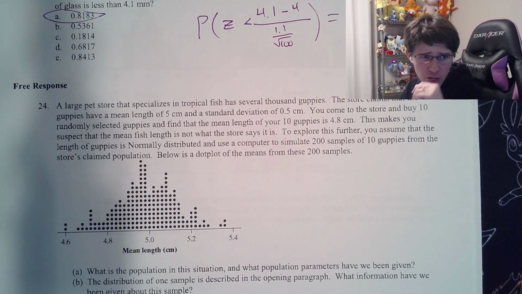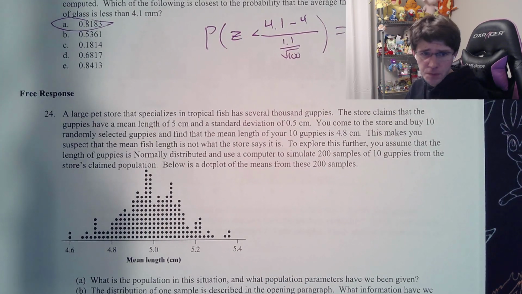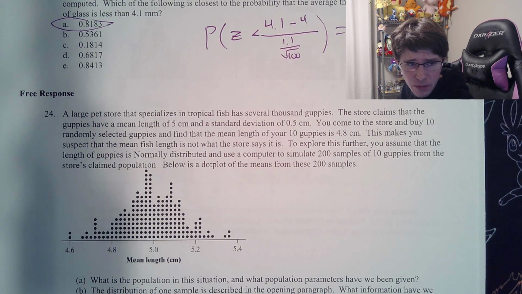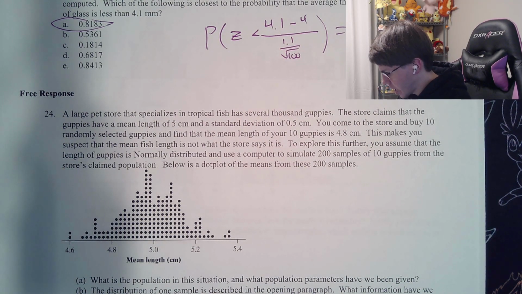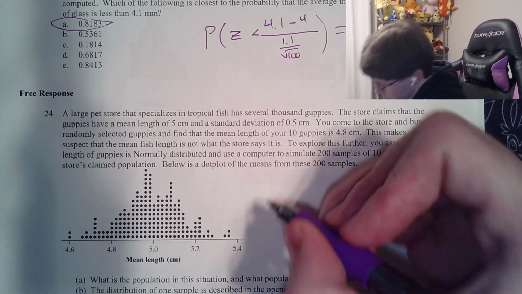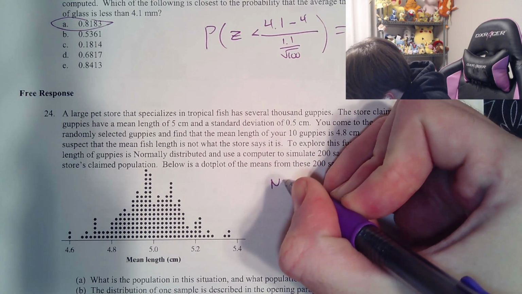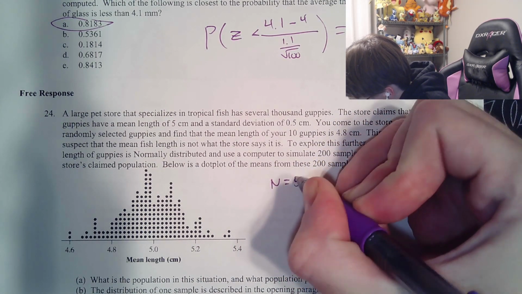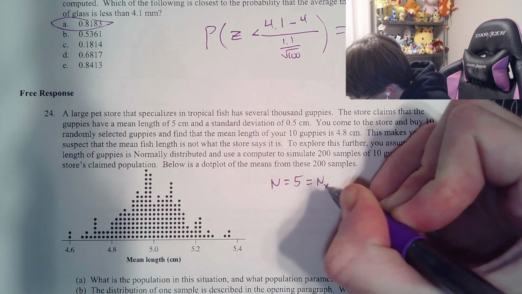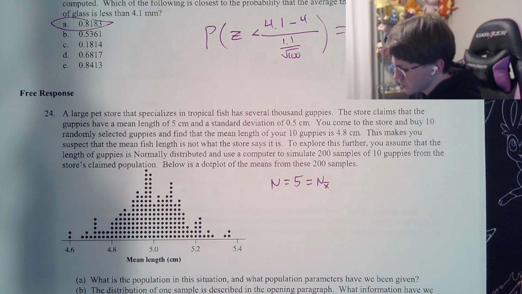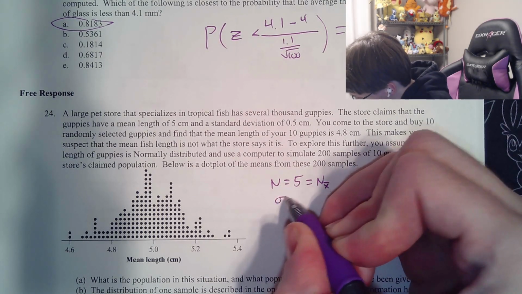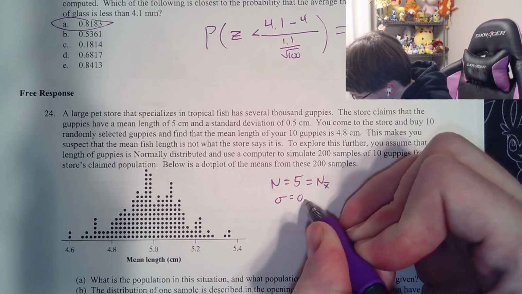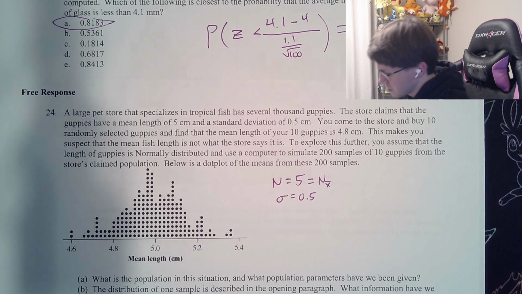So, a large pet store that specializes in tropical fish has several thousand guppies. The store claims that the guppies have a mean length of 5 centimeters and a standard deviation of 0.5 centimeters. Maybe we should write this down early. So we know our actual average of the population here is going to be 5 centimeters, and that is also going to be our sampling mean in the event that we need it. And the actual standard deviation of the population is claimed to be 0.5.